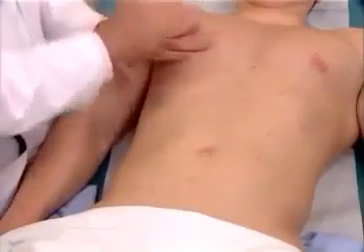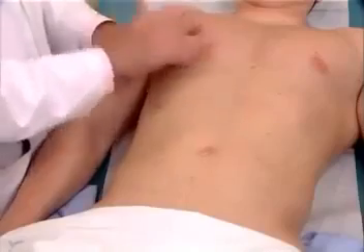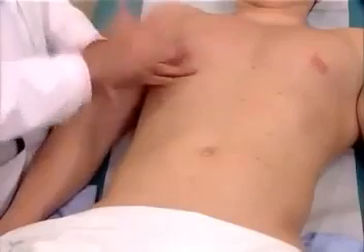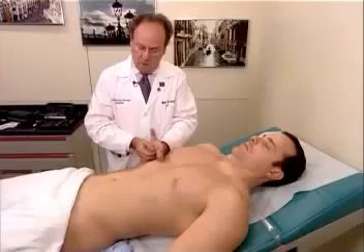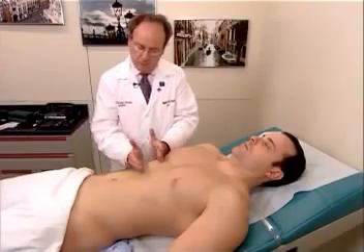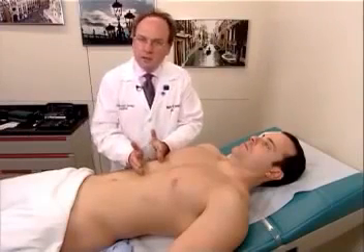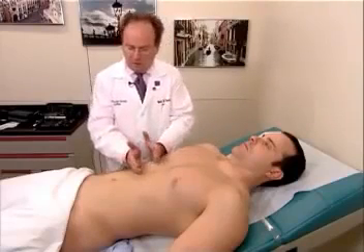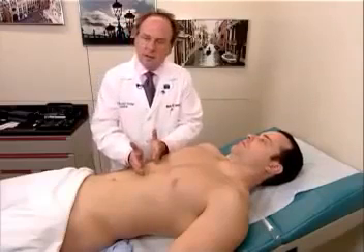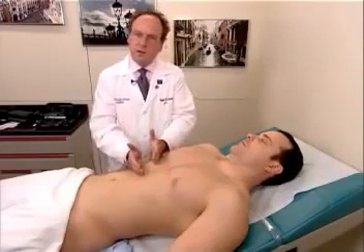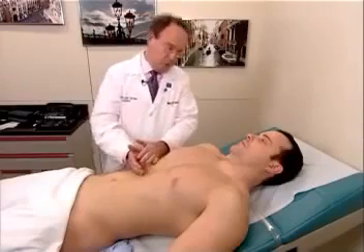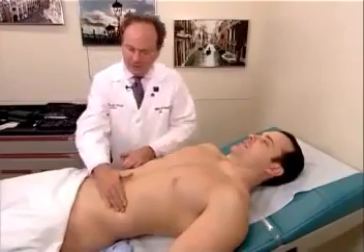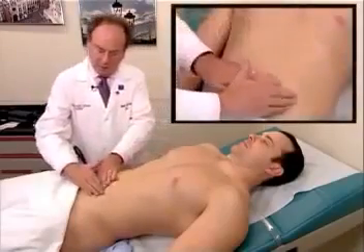Resonant, resonant, resonant, dull. So this is the upper border of the liver. This was the lower. One usually measures the span of the liver in the midclavicular line, and normally about 10 centimeters or 12 centimeters is the normal span for a liver. It's normal. Good. Okay.